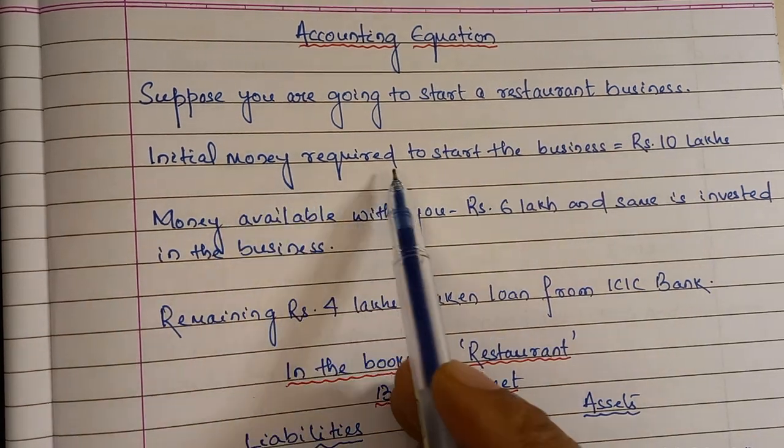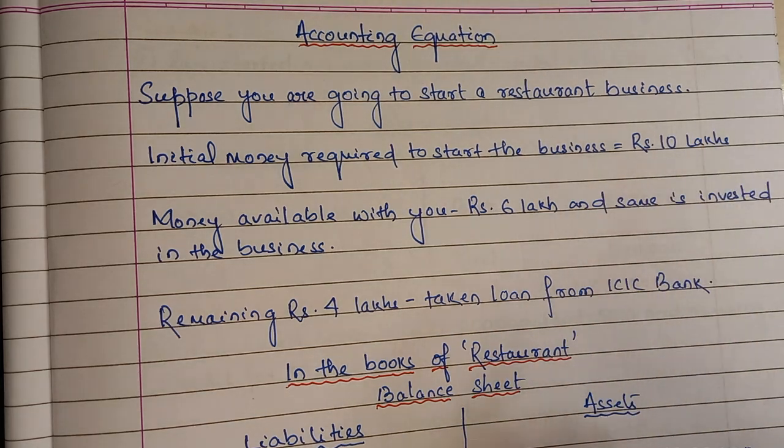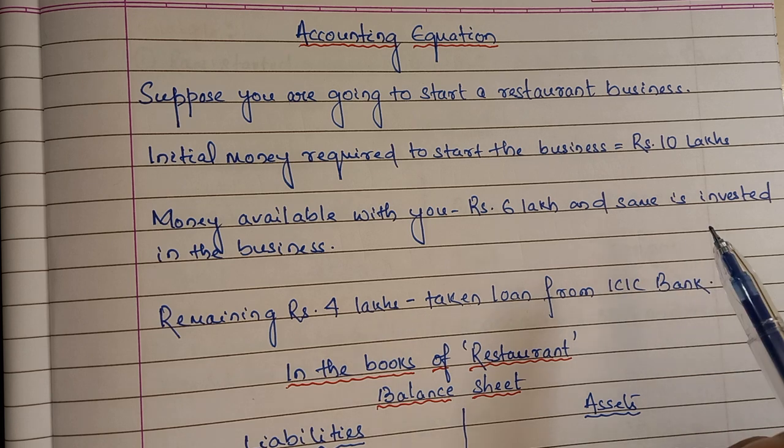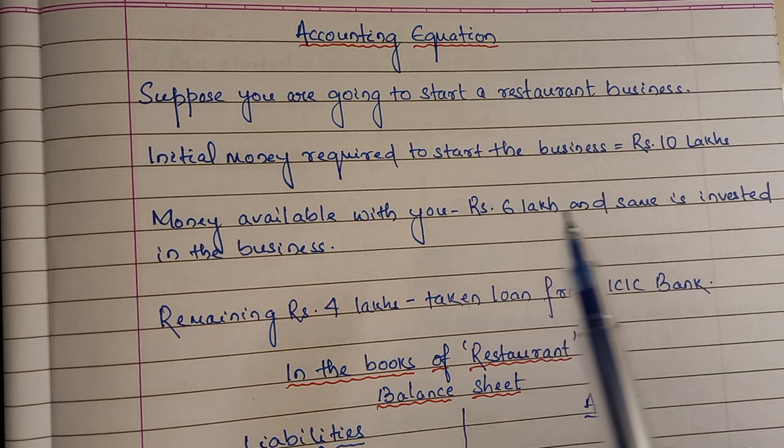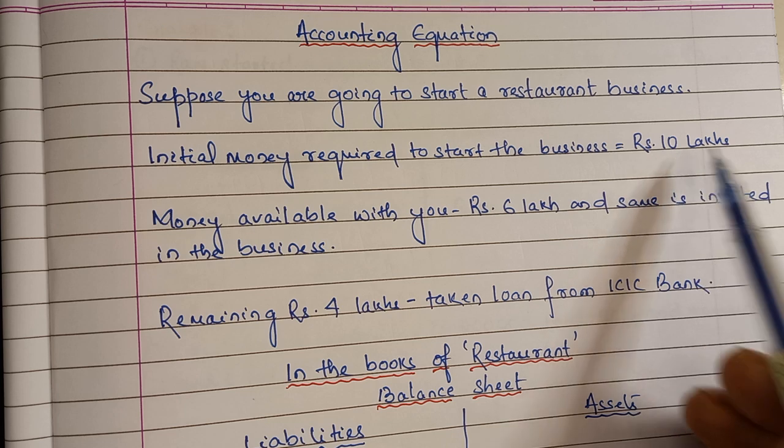The initial money required to start the business is 10 lakh rupees. So you planned it very well, how much money you require for the restaurant. It could be the purchase of assets, purchase of a building if required, or rent for the building, then salary for the cook. All together, the maximum cost to be incurred for the business is 10 lakh rupees.